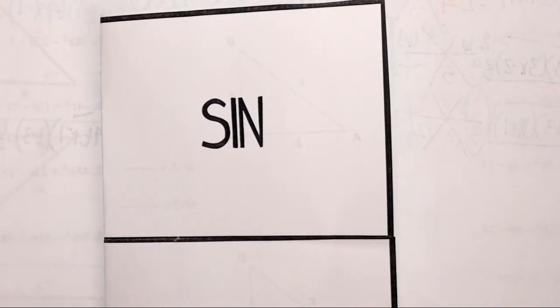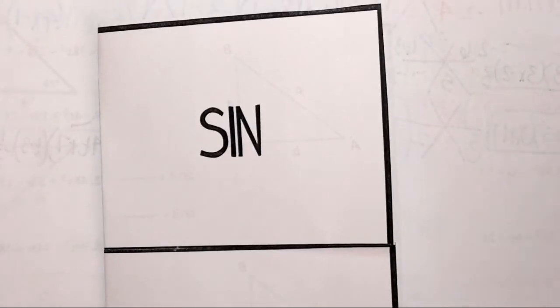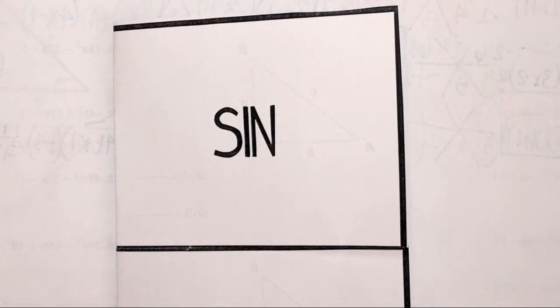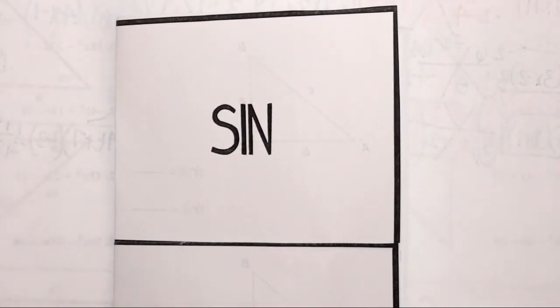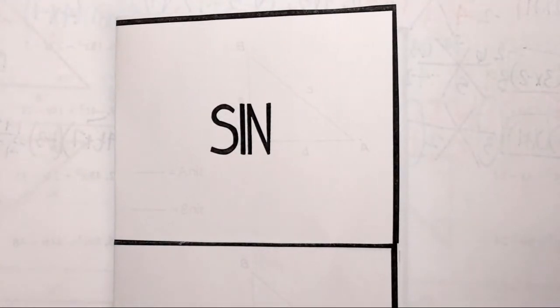Alright guys, so this is our video reviewing applying our trig ratios that is on page 56A in your notebook. So I'm going to work through each of these flappies and you make sure that you add to or complete your foldable.